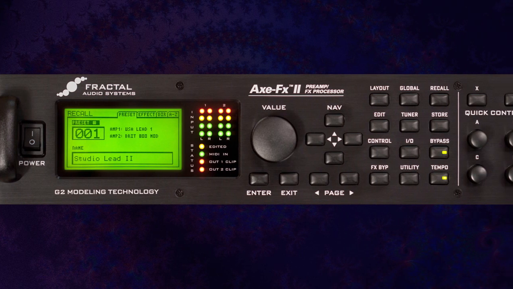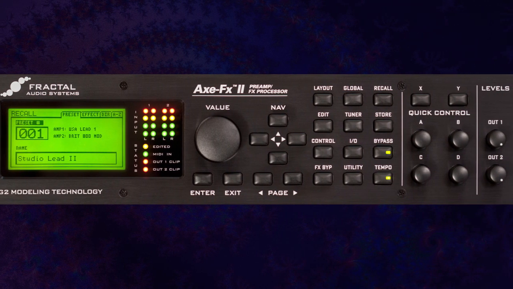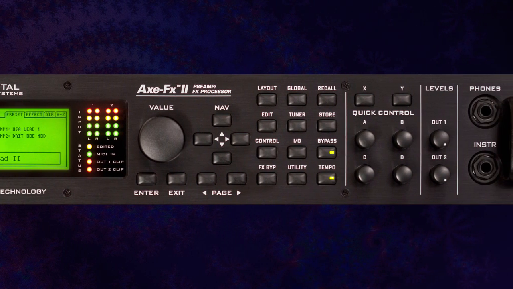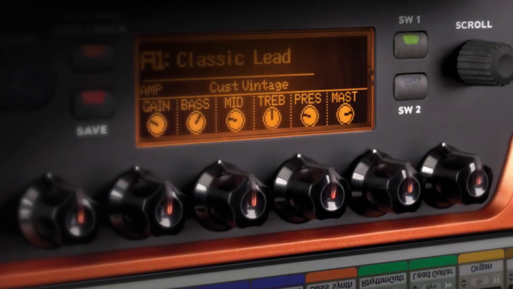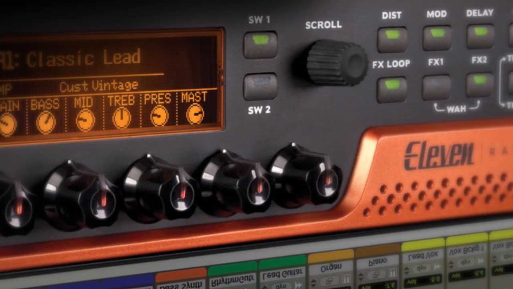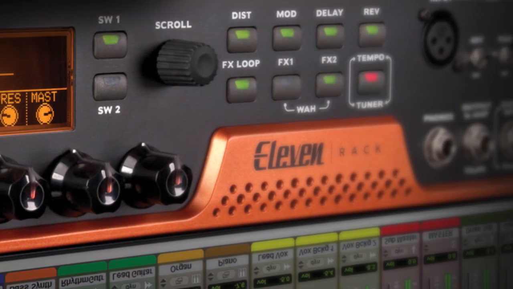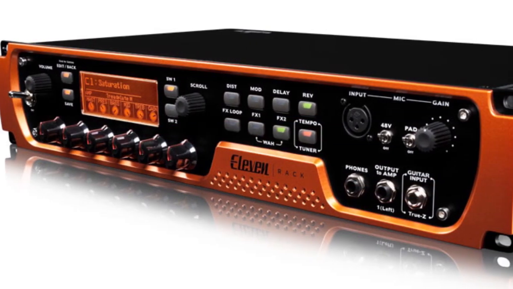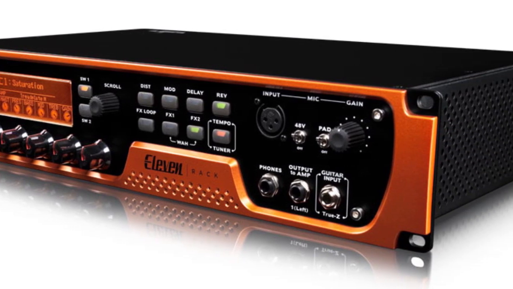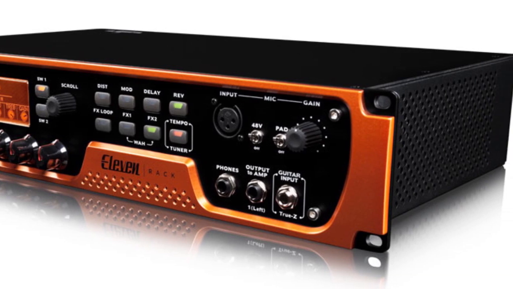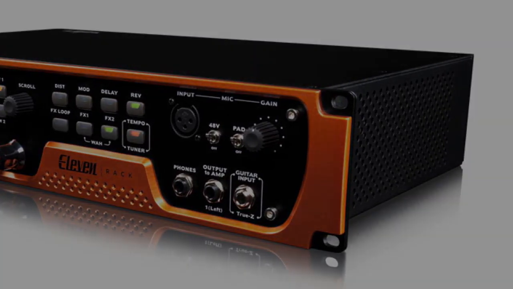But if your music is based on guitars, I would recommend taking a look at digital preamp solutions like the AxeFX 2 by Fractal Audio or the Eleven Rack by Avid. Besides preamps and effects, such devices have quite nice AD converters and can work like a fully functional audio interface, just with a bit limited amount of input and output channels.